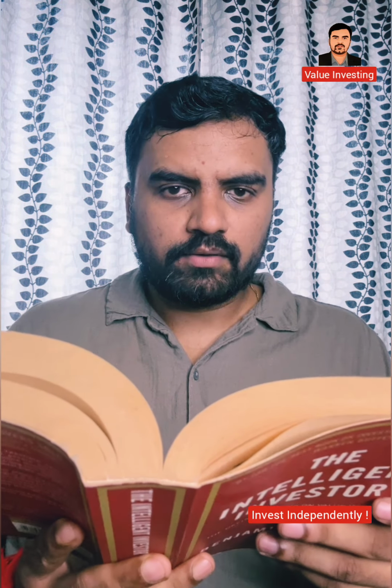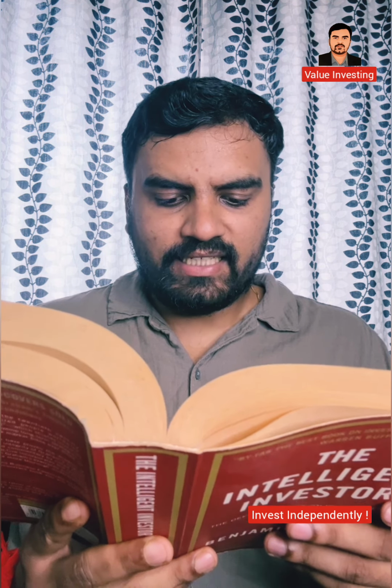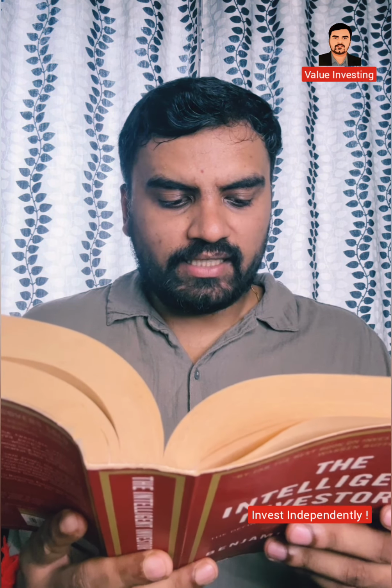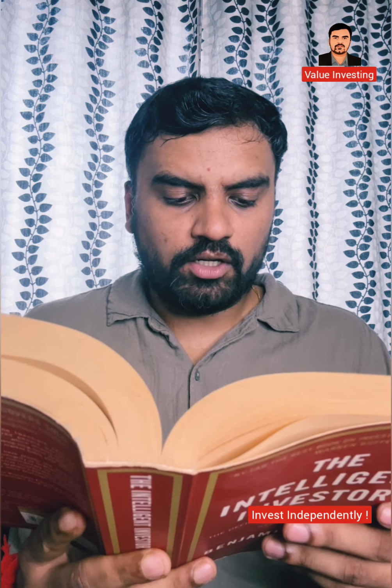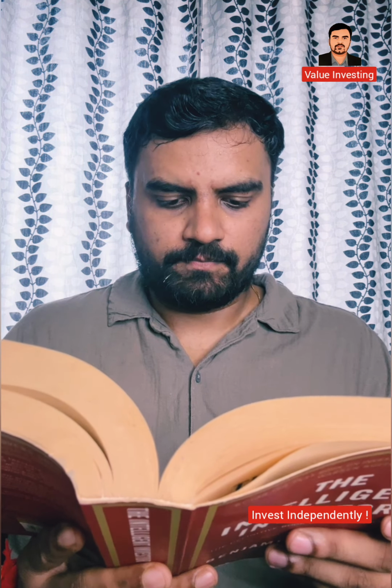Net asset value, book value, balance sheet value, and tangible asset value are all synonyms for net worth, or the total value of a company's physical and financial assets minus all its liabilities.